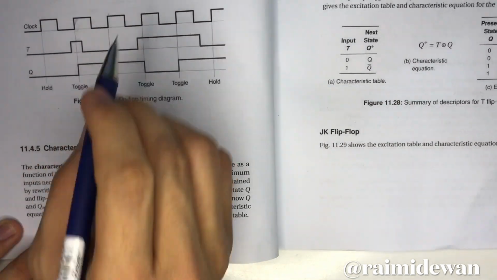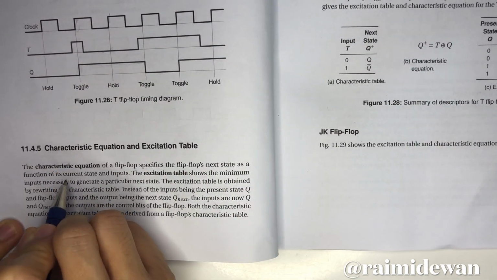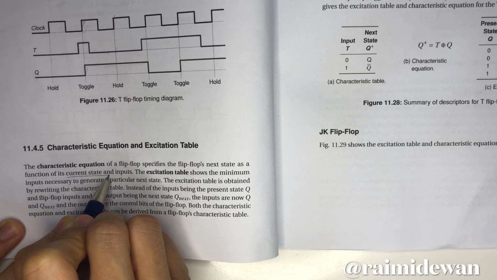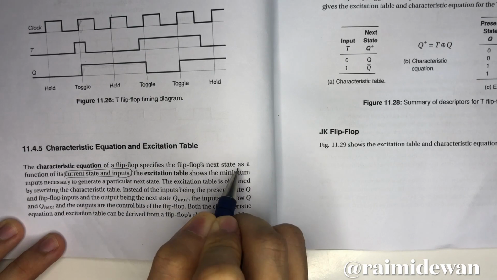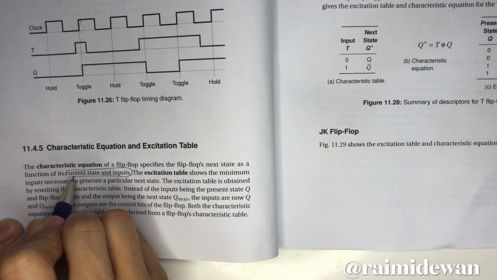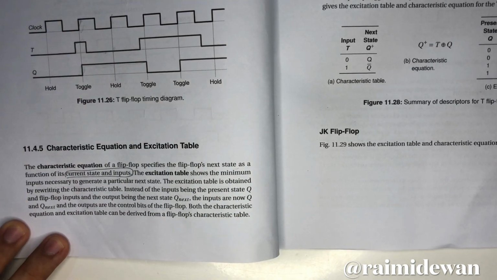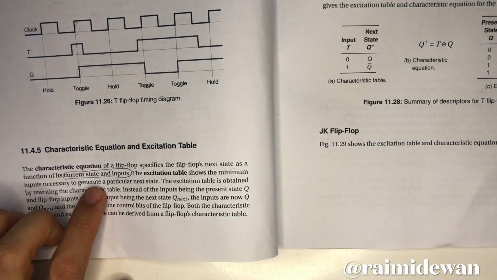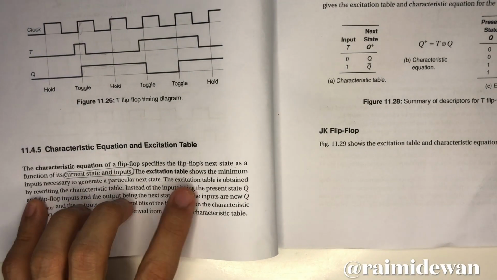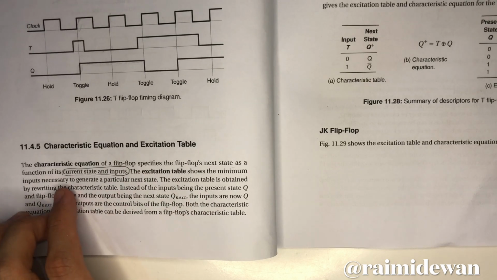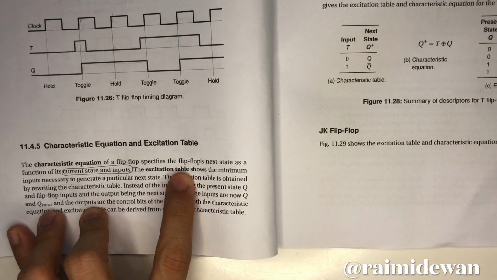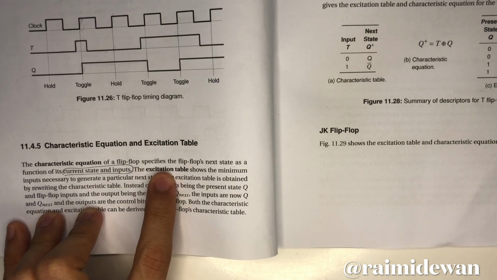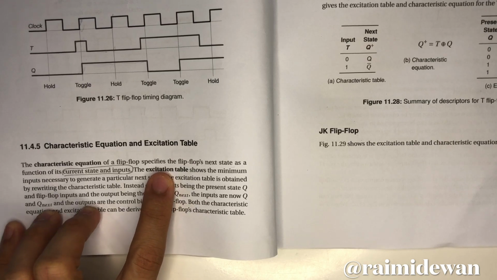This is what is special about the flip-flop and this chapter, because we consider the previous output as our input, which is the current state. Next state is a function of its current state and inputs. Current state can be your current output. The excitation table shows the minimum input necessary to generate a particular next state, minimum. This is the excitation table. So please know the differences between the excitation table and the characteristic table.